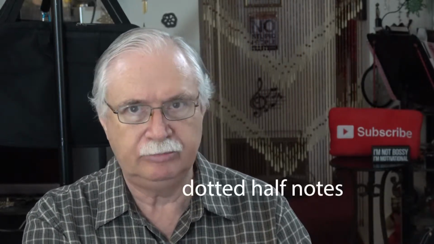Page 11, line 8, the second line on the page. Introducing a new type of note. So we've had quarter notes, half notes, whole notes, and dotted quarter notes. Now we get eighth notes.